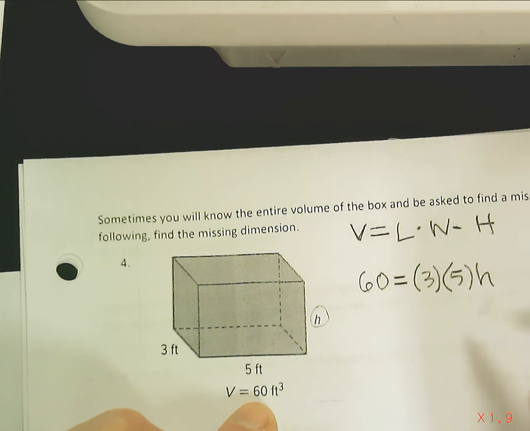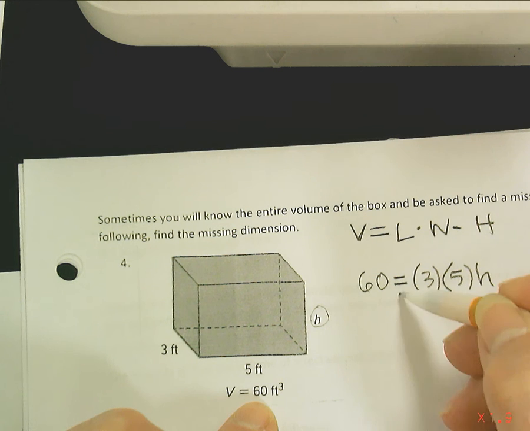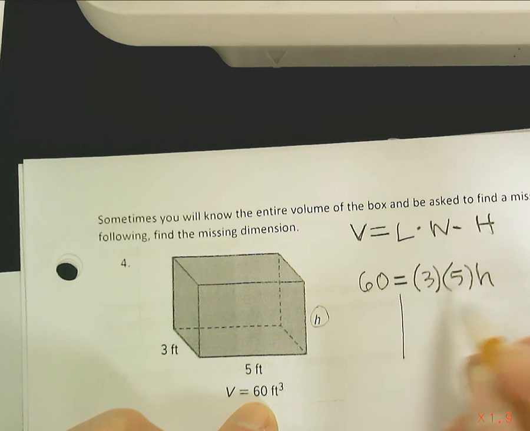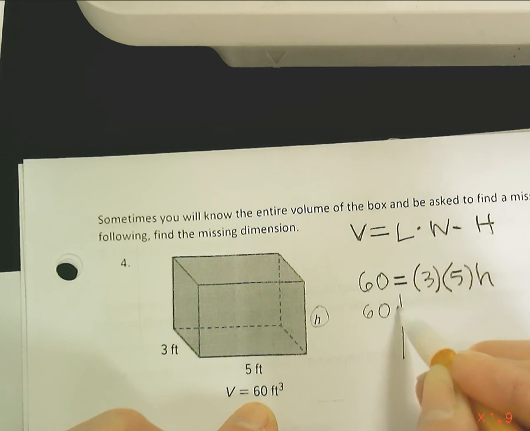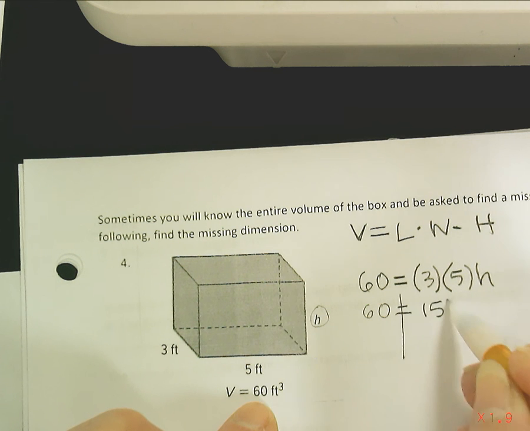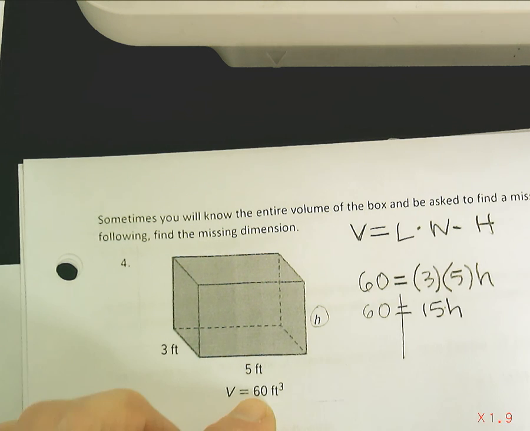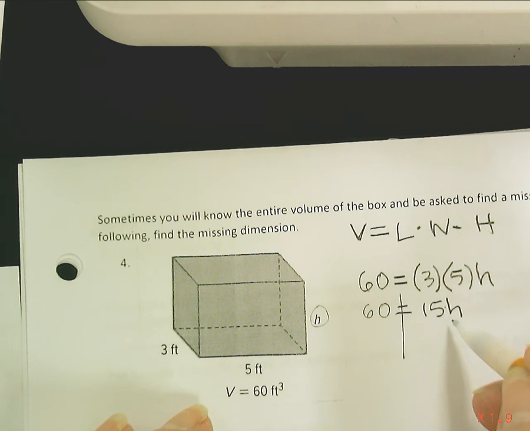Good job. So now it's just an algebra problem. Hey, you can multiply 3 times 5. What do you get? 15. That's 15 times h, and I want to get h by itself, so what's the one step I need to do to get h all by itself? 15 times H. That's right.